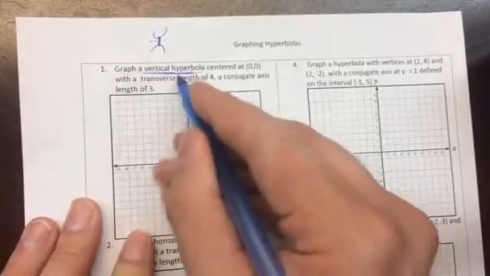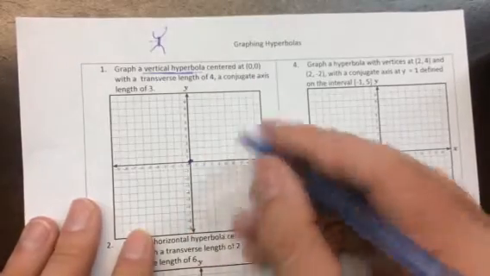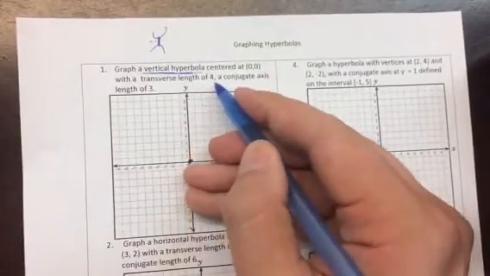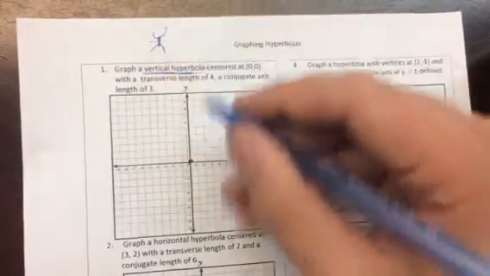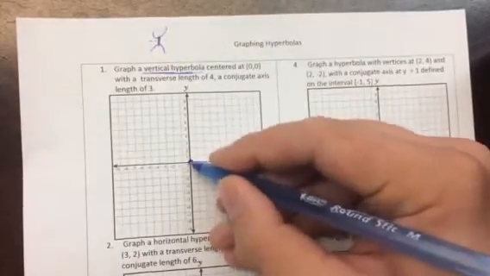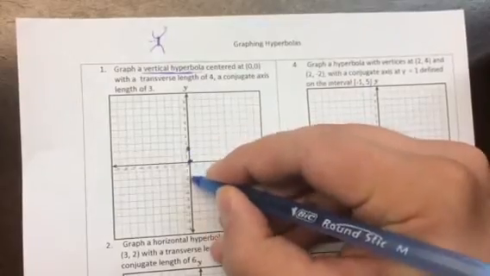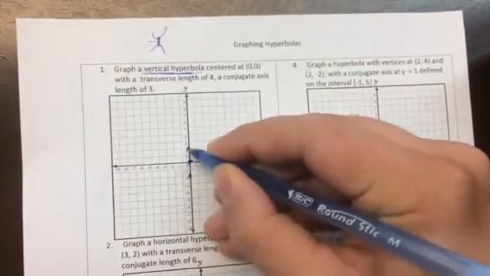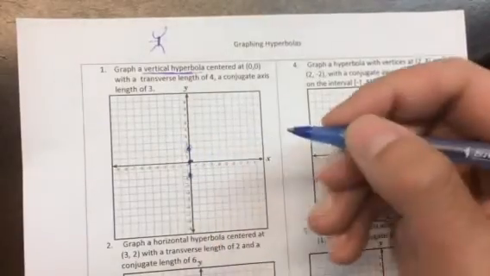Okay. Graph a vertical hyperbola centered at 0, 0. So we're going to put the center there, with a transverse length of 4. So again, this is where we had to use the fact that it was a vertical hyperbola. So the transverse axis is up and down vertically, and it has a length of 4. So it must be 2 up and 2 down. The ends of the transverse axis are the vertices. So these are the vertices.